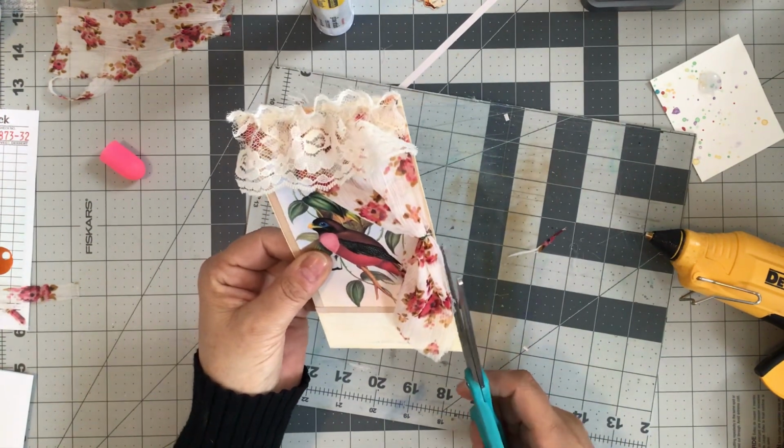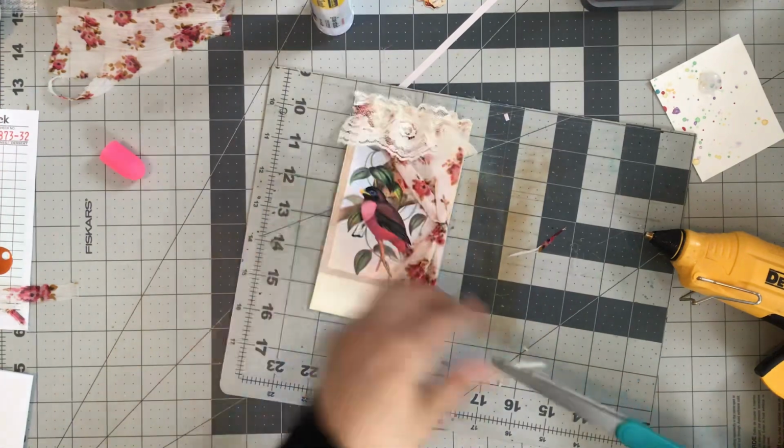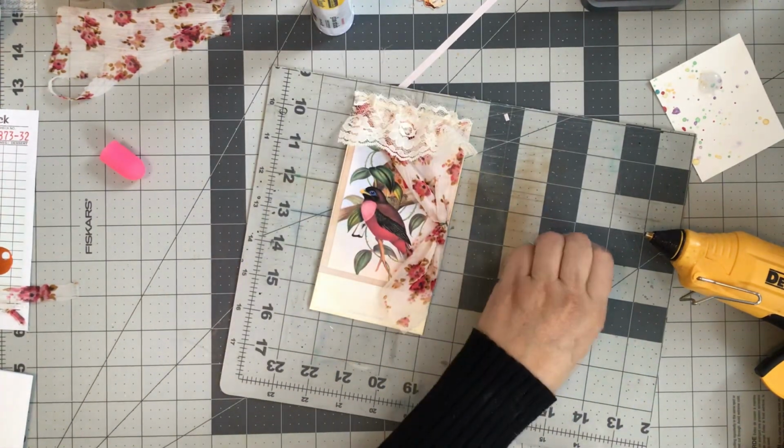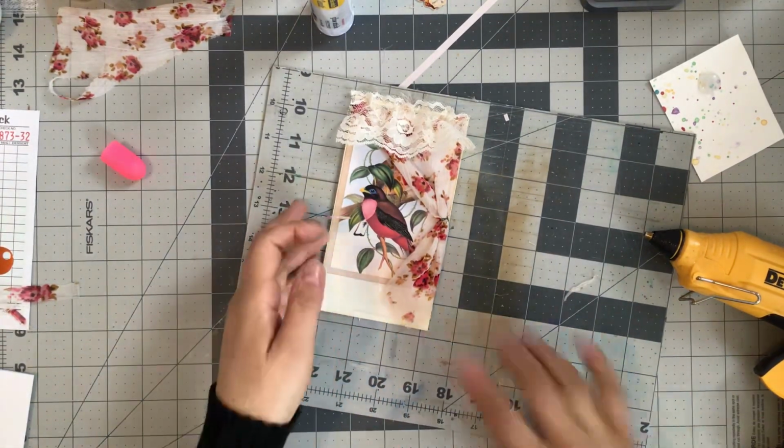That glue isn't dry. There we go. Isn't that just adorable? I like that.